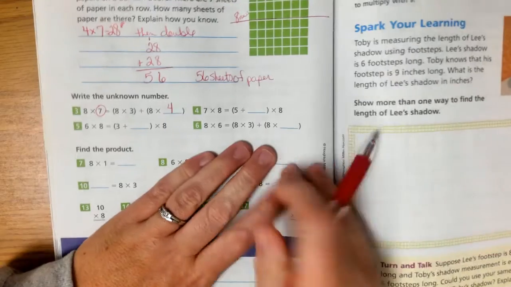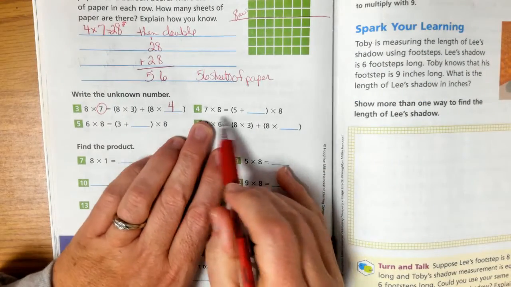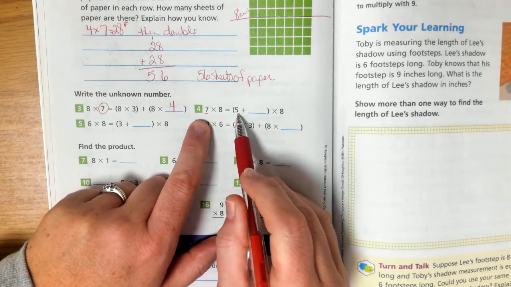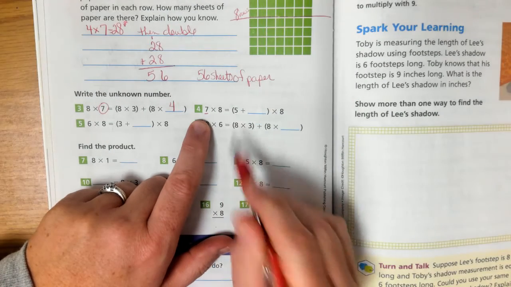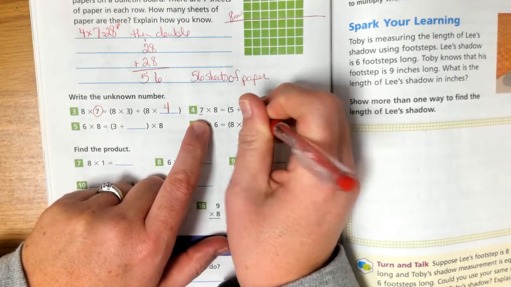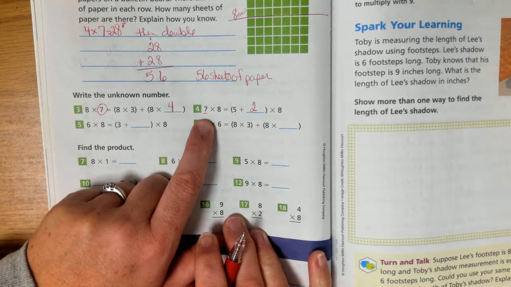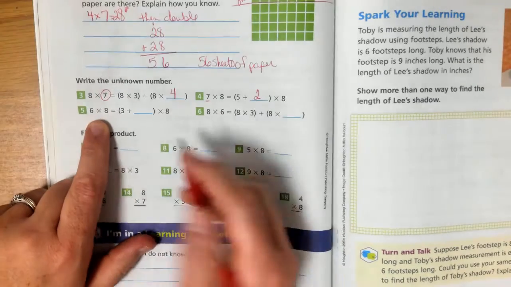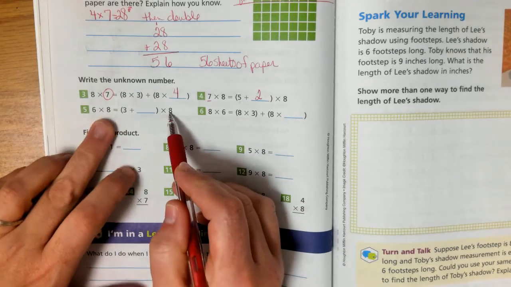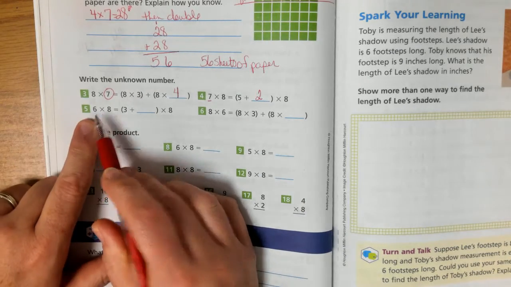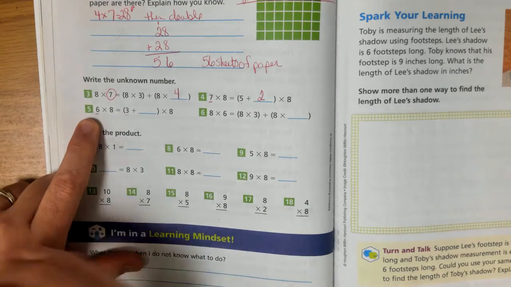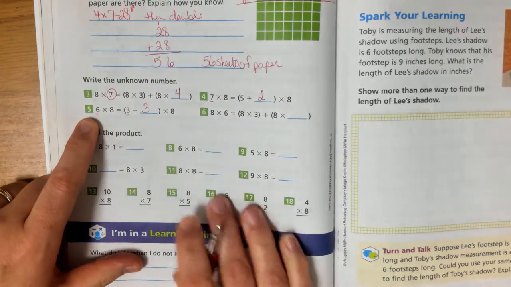Okay. In this one, we're breaking apart the 7 again, and we're going to break apart the 7 into a 5 and a what? 5 plus what equals 7? 5 plus 2 equals 7. In this one, we're breaking apart the 6 because we can see it's times 8. So our 8 stayed, so we're multiplying by 6. What plus 3 equals 6? 3 plus 3 equals 6.